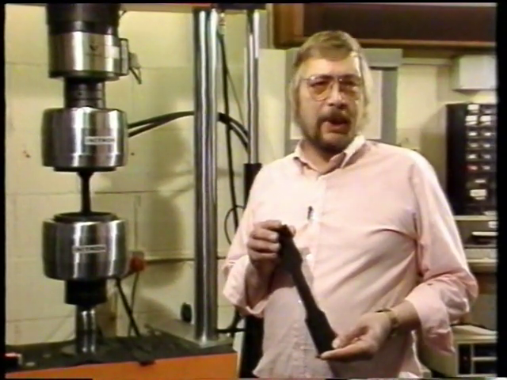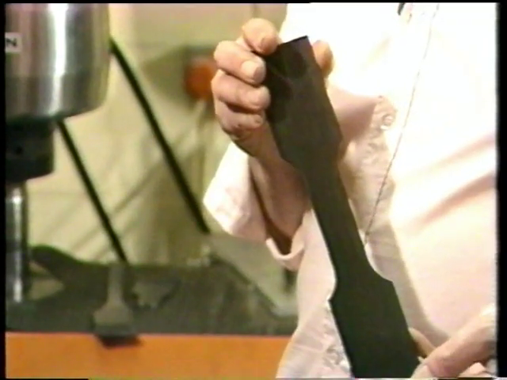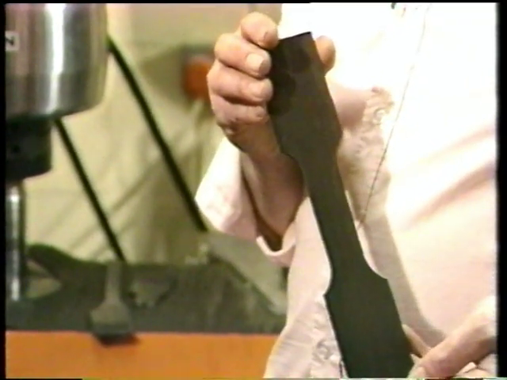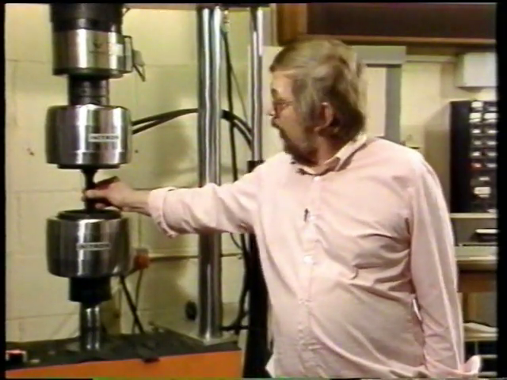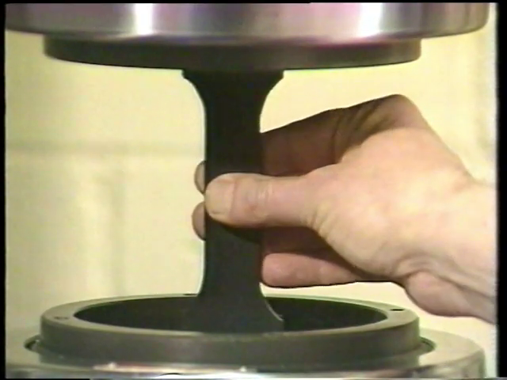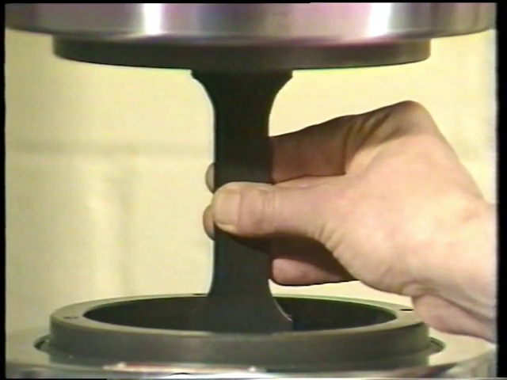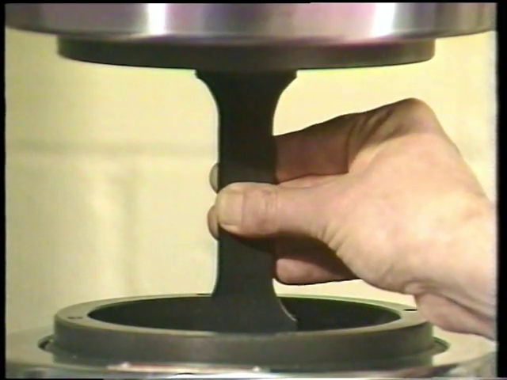Here I have a specimen of an injection molded polypropylene. It's black because it contains a UV stabilizer. And we're going to see what happens when we test it at two different extension rates. Here's a specimen set up in the machine. The specimen measures 28 millimeters in width, 3 millimeters in thickness, and we're going to test it at an extension rate comparable to the one you saw the metals being tested at earlier. Right, Jim, let's go.